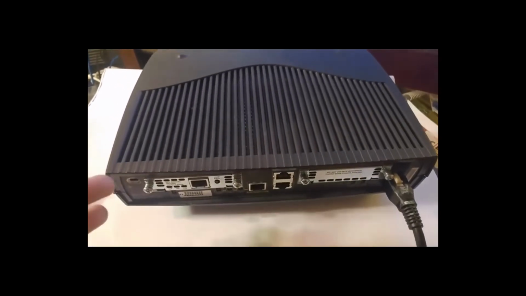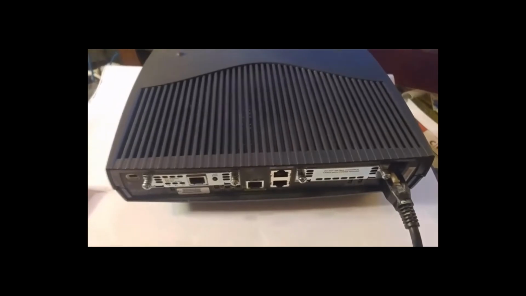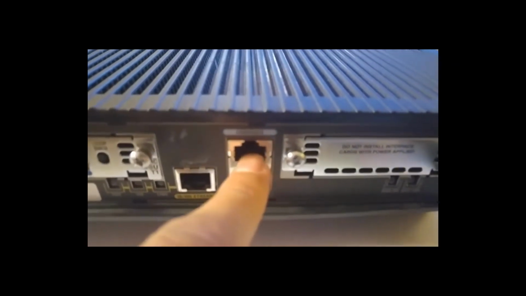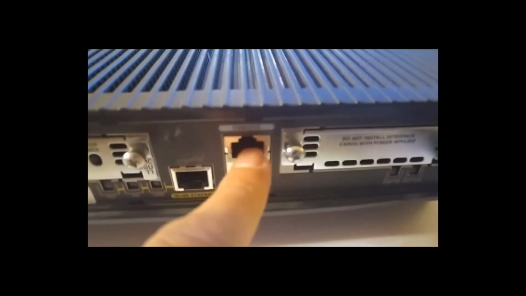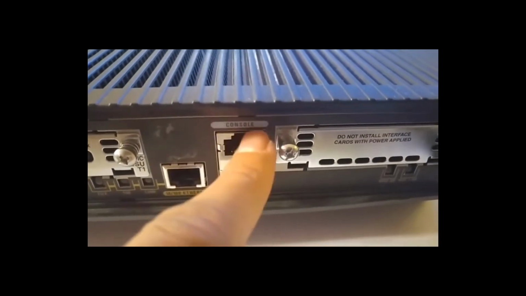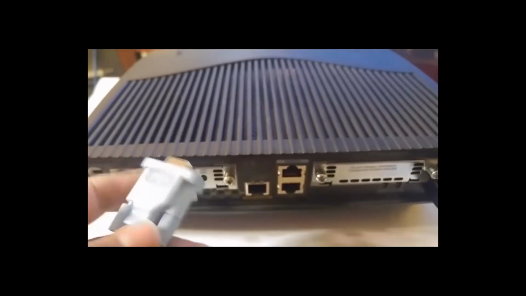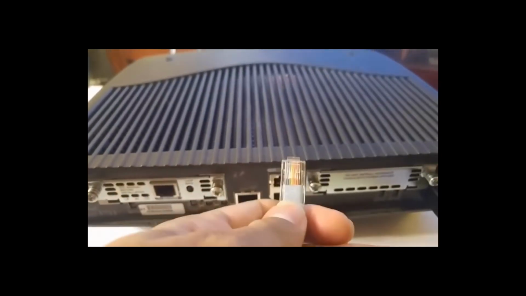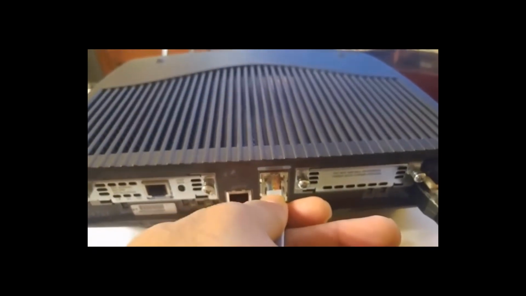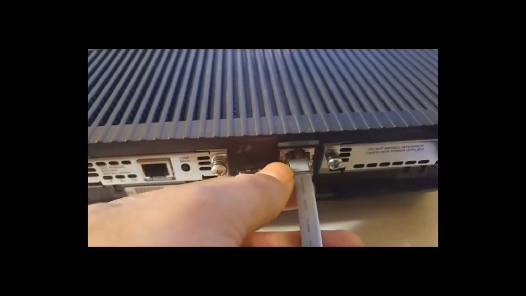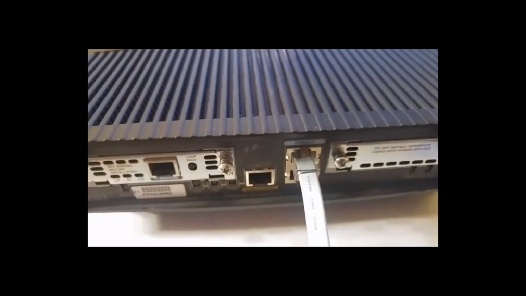Remember, there's no mouse or keyboard with this stuff, so you need something like these type of cables. On the back right here, or on the front of the router, you'll see this. It says console, and look, the color is also blue, and this is also blue. So it's called a console rollover cable. Basically, you plug this end of the cable right here. It should be very smooth. You shouldn't be forcing this in there.